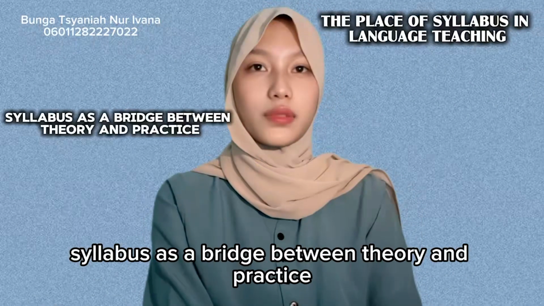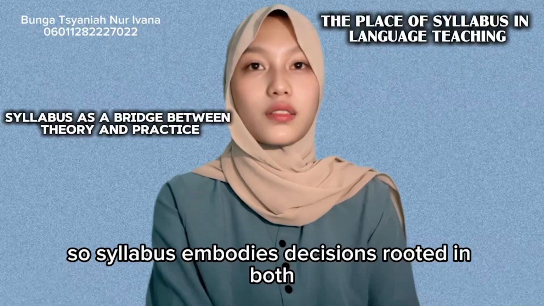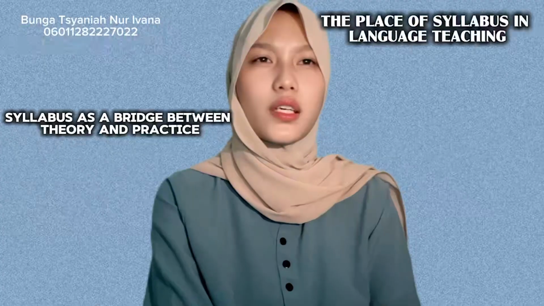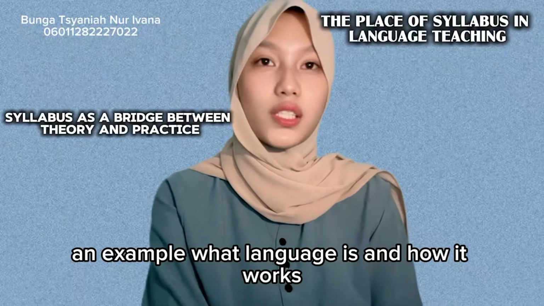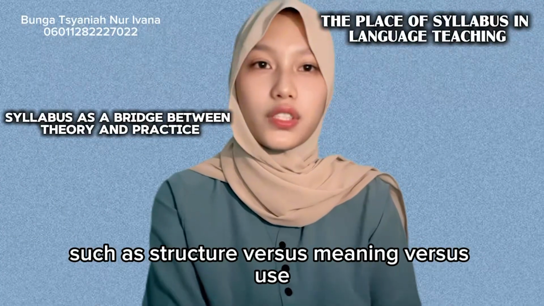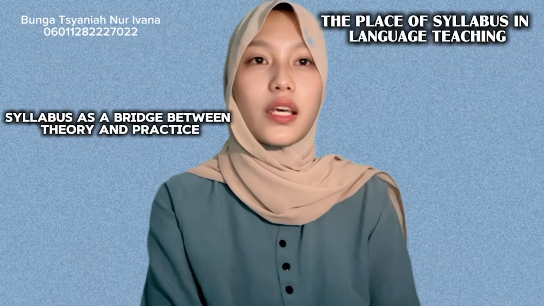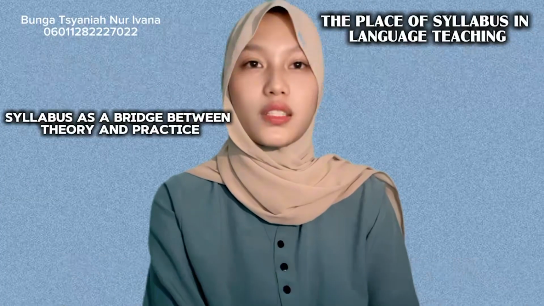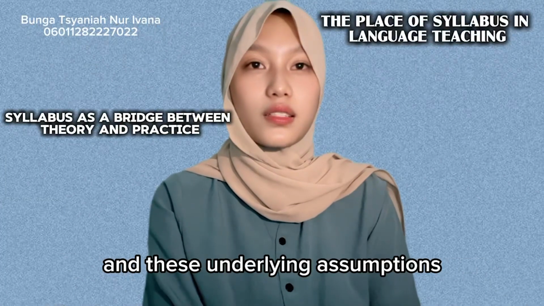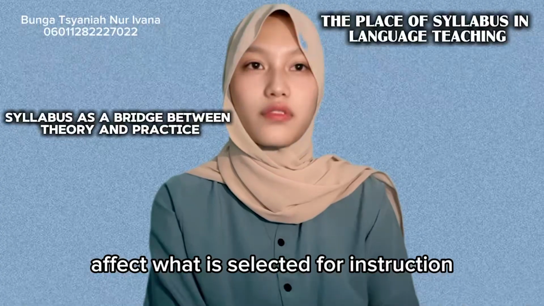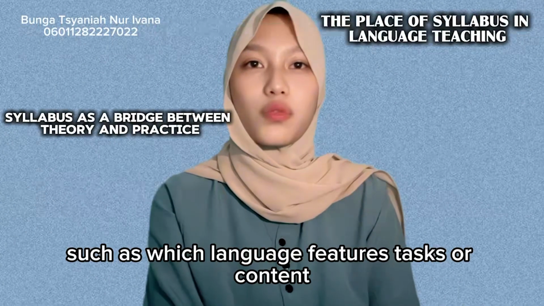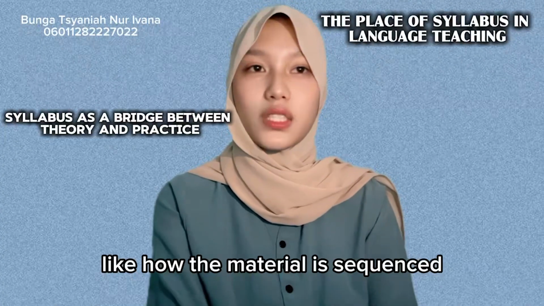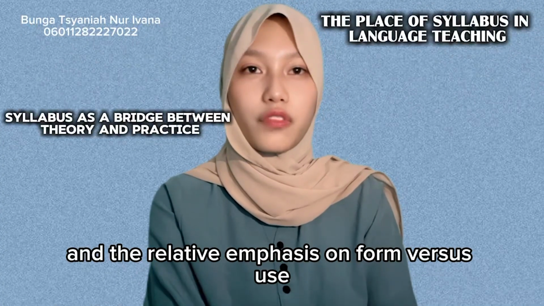The second one is syllabus as a bridge between theory and practice. So, the syllabus embodies decisions rooted in both theories of language, for example, what language is and how it works, such as structure versus meaning versus use, and theories of learning, like how people acquire or learn languages. And these underlying assumptions affect what is selected for instruction, such as which language features, tasks, or content, how the material is sequenced, and the relative emphasis on form versus use.